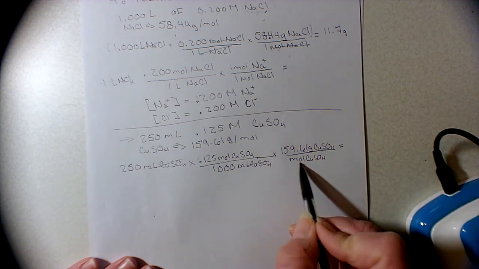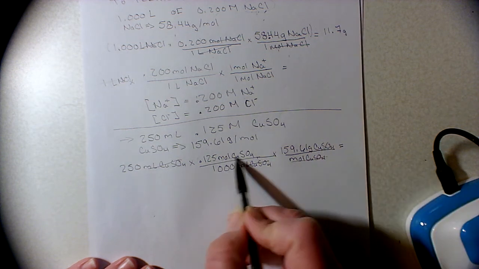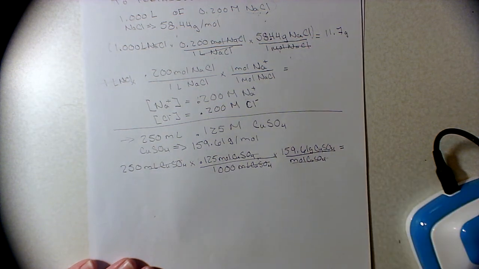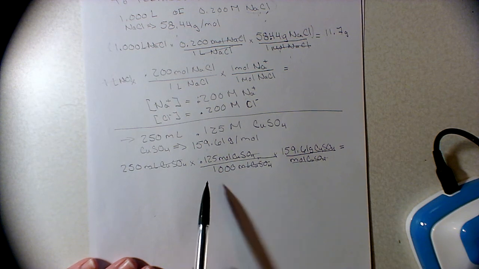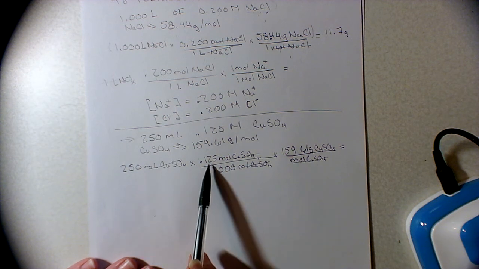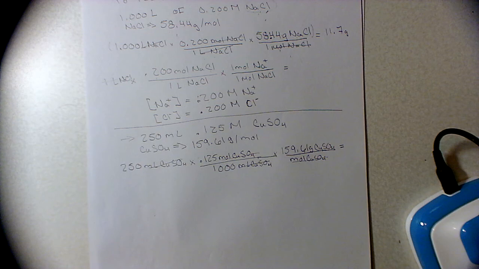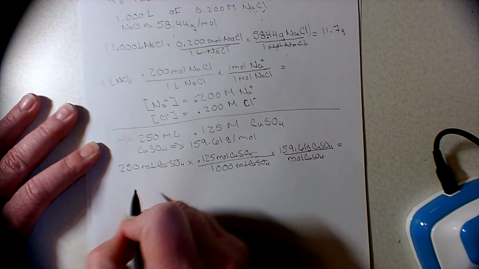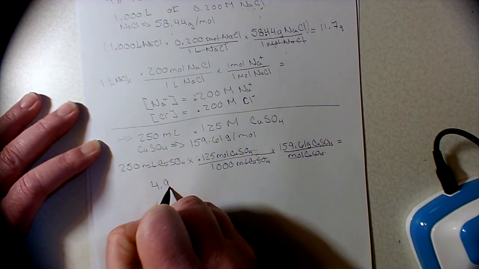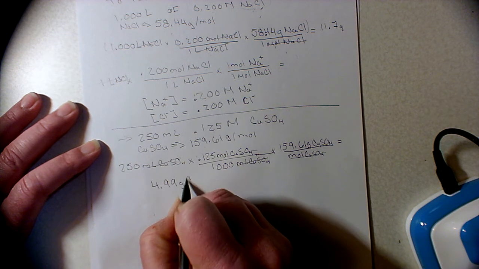I can look at my units: I have moles of CuSO4 canceling, so I'm canceling the correct units. And then once again, I'm left with just my grams of CuSO4. Everything is canceled out. And so that gives me 4.99 grams. So I needed 4.99 grams of CuSO4.